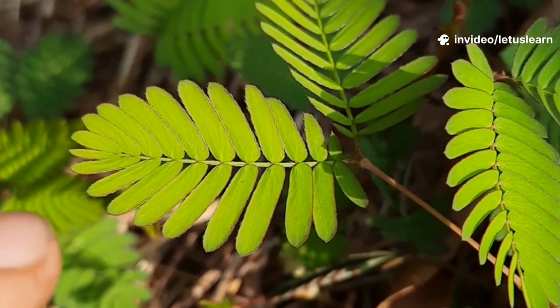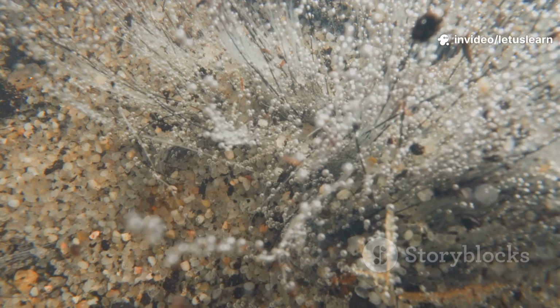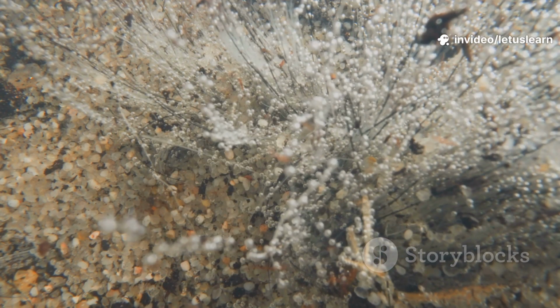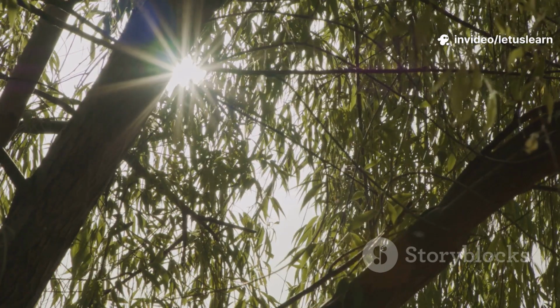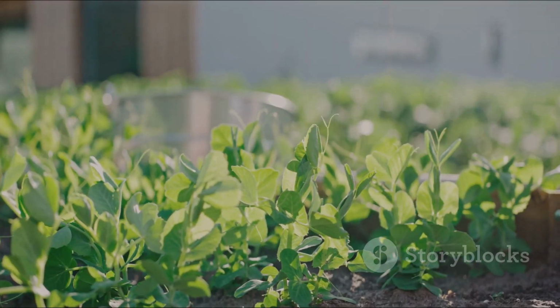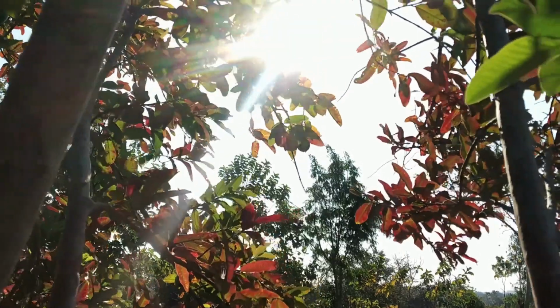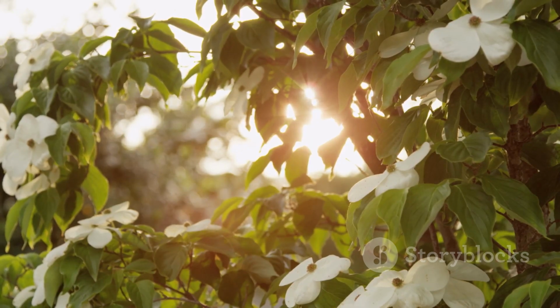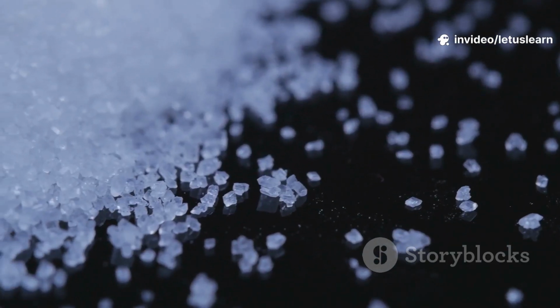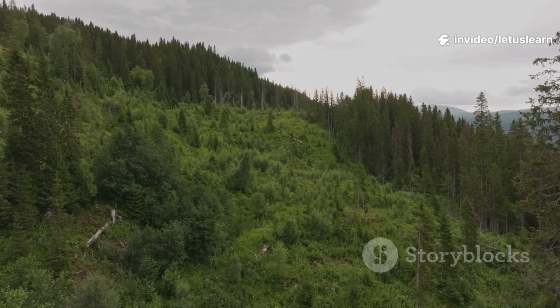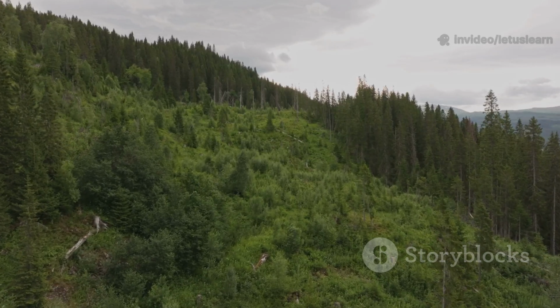So, what is photosynthesis? Photosynthesis is the process by which green plants, algae, and some bacteria turn light energy into chemical energy. In simple terms, it's how plants make their own food. They take in sunlight, carbon dioxide from the air, and water from the soil, and turn them into glucose, a kind of sugar. As a bonus, they release oxygen, something every animal, including you and me, depends on to survive.